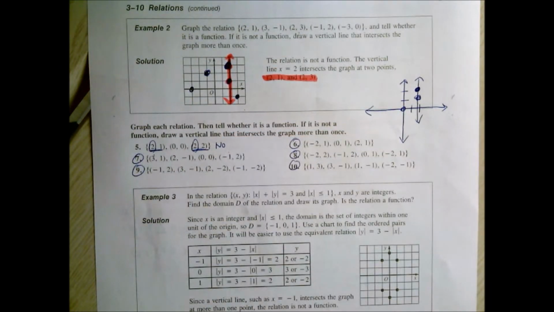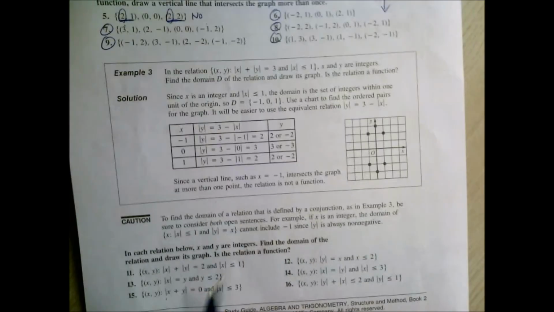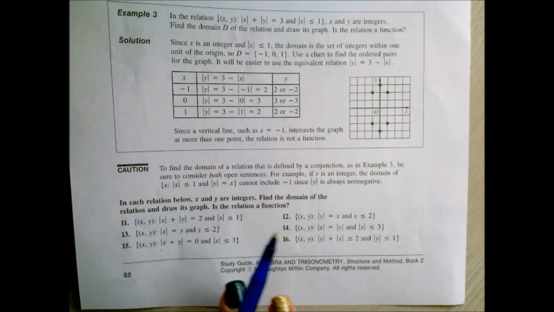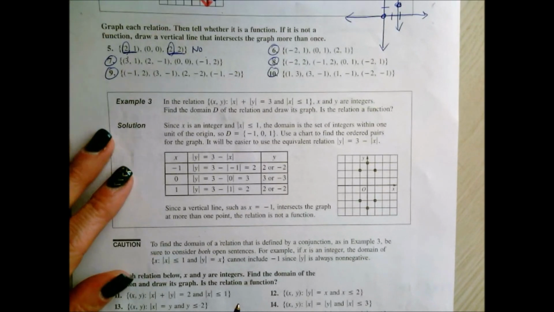Okay? All right. Moving on. So far what you should be working on is 3 and then 6 through 10. 3 and then 6 through 10. All right. Example 3. This is the most difficult part of our lesson for today.